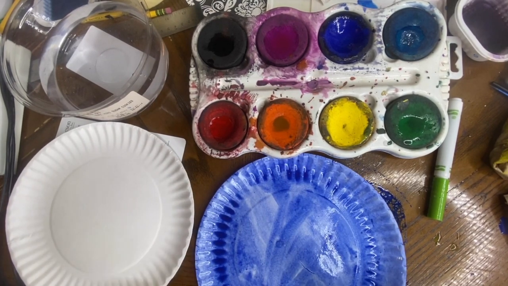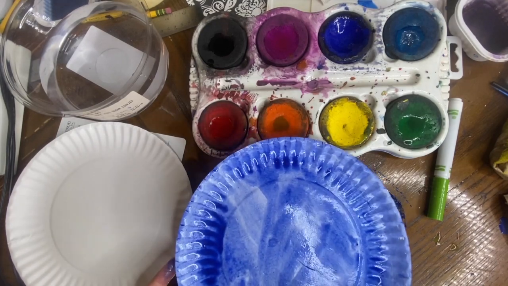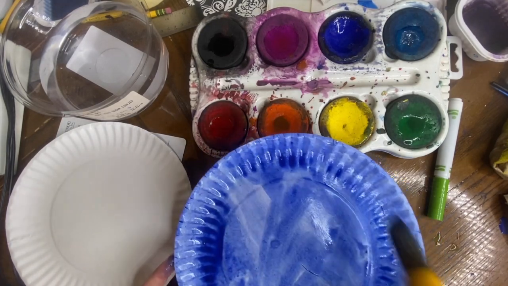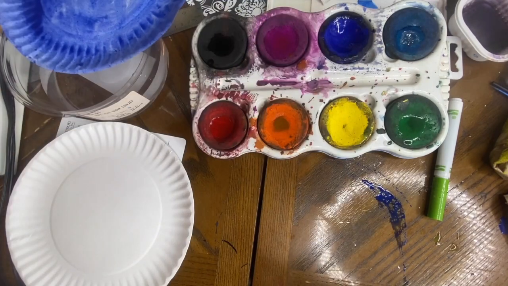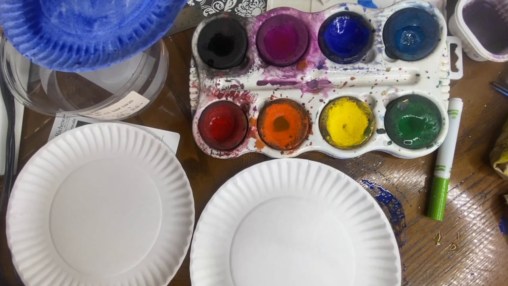That's my blue plate. I'm going to put that aside. My name is already on the back. It's very hard to put your name on it once it's really wet like this. So my name is already on the back. I'm going to get my next plate.